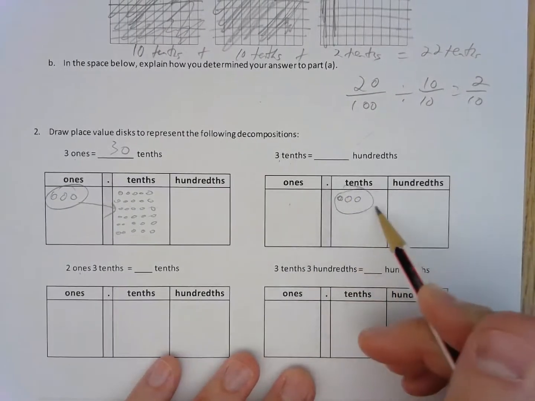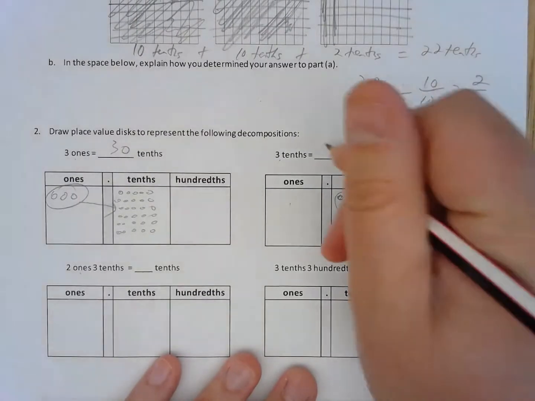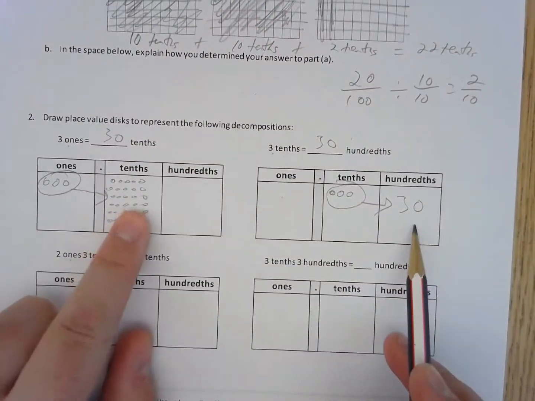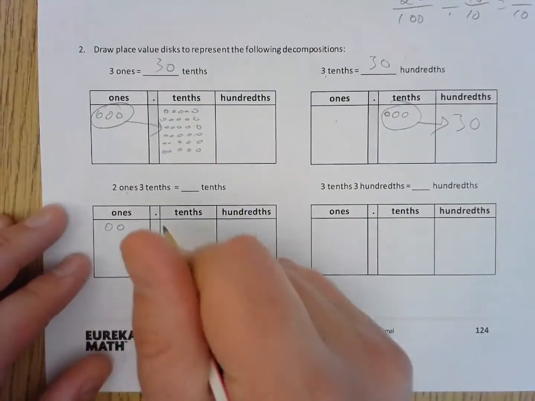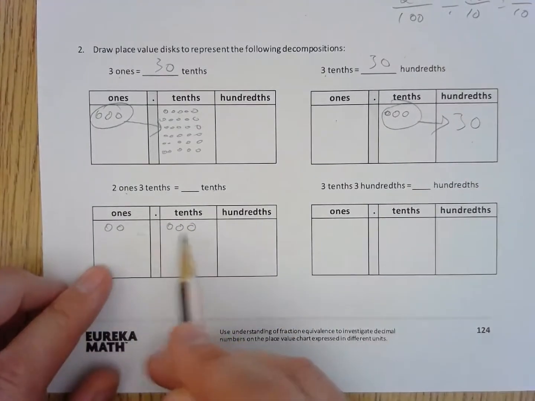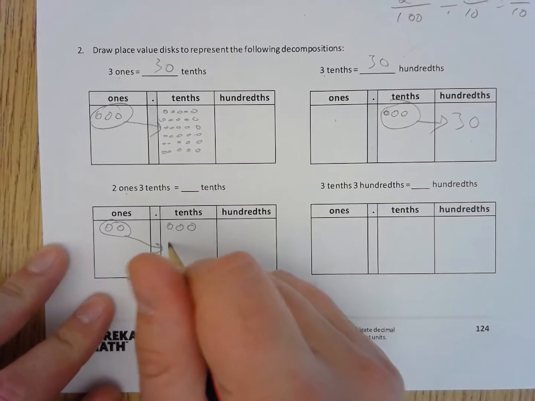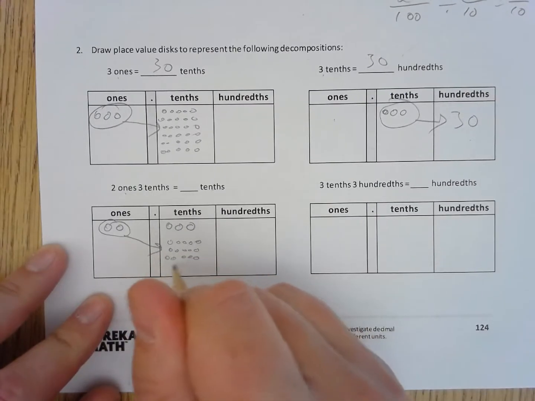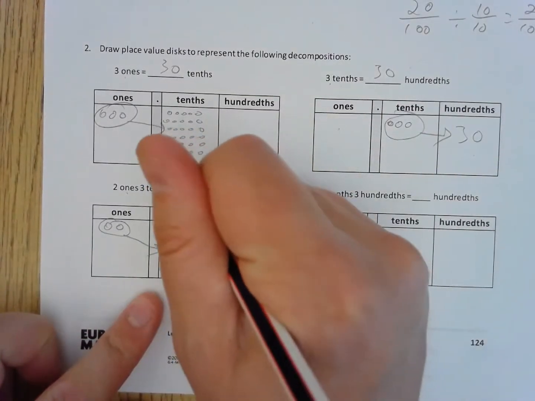So now we have to take these and turn them into hundredths, and again, we're going to have 30 place value disks there. I'm not going to waste your time by drawing. So this column should look like this column here. Okay, now it gets a little trickier. 2 ones and 3 tenths. That's what we start with. We want to get tenths eventually. So these 3 tenths are going to stay. These 2 ones we're going to turn into tenths, so we're going to have 20 place value disks here. So now we have 20 plus 3, and we get 23 tenths.